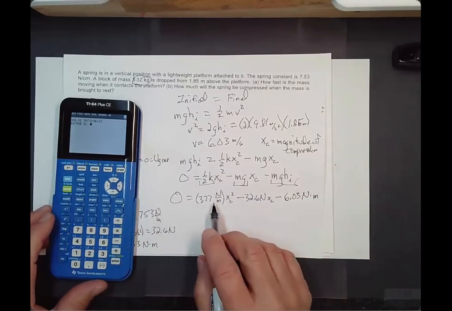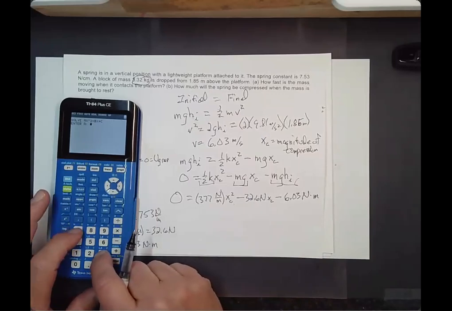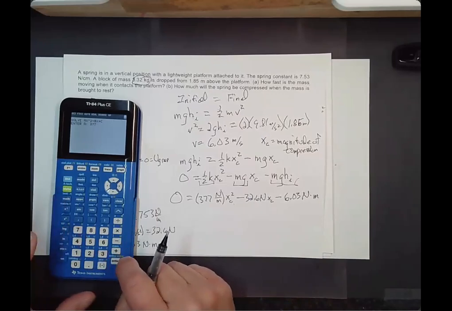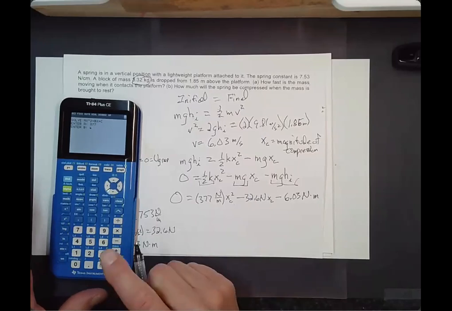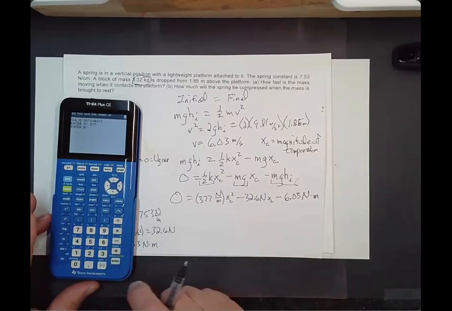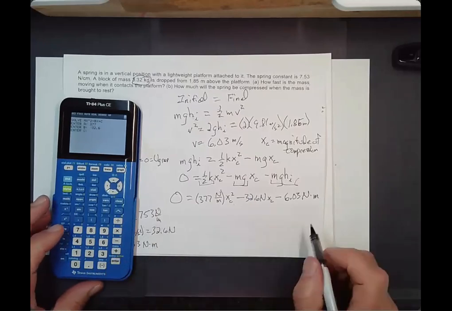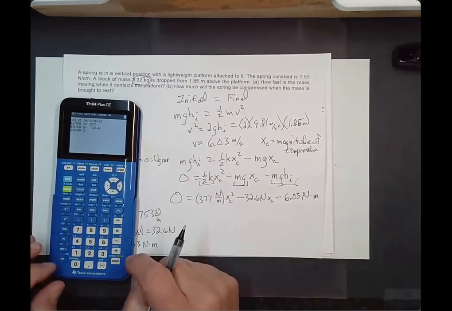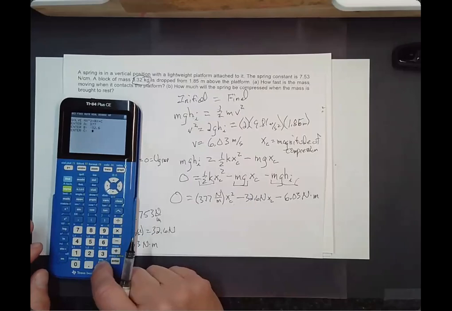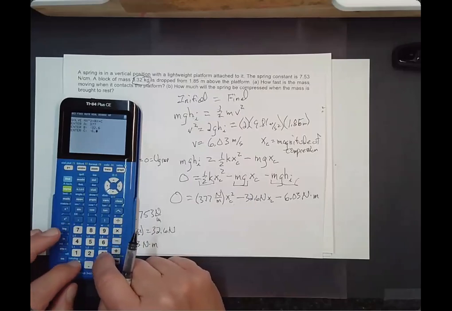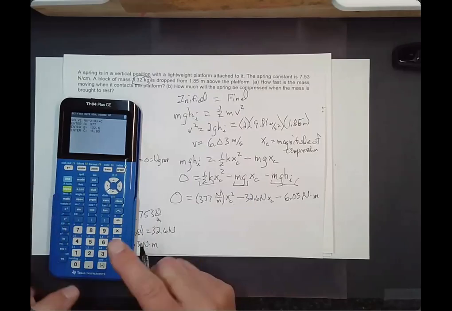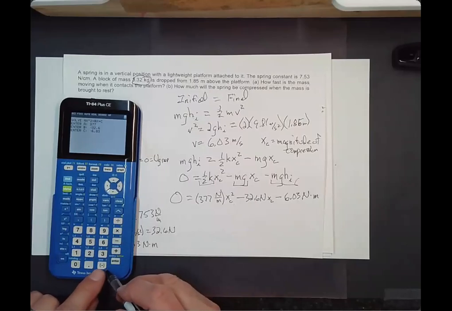So the x squared term, 377. The b term is minus 32.6. And minus 6.03. And to get those minuses on there, I have to use that.